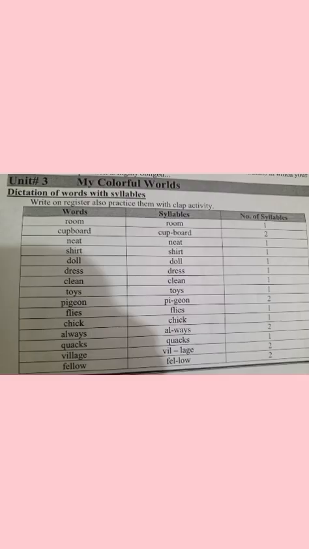Students, today we learned what syllables are and how to count them by clapping. Keep practicing this clap activity and write these words in your 3-in-1 register.